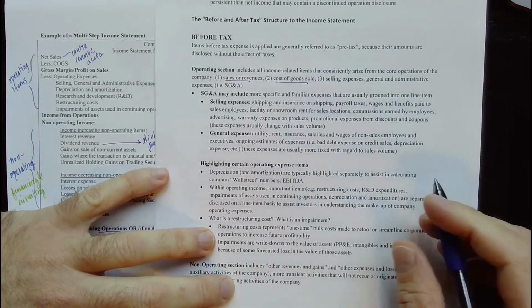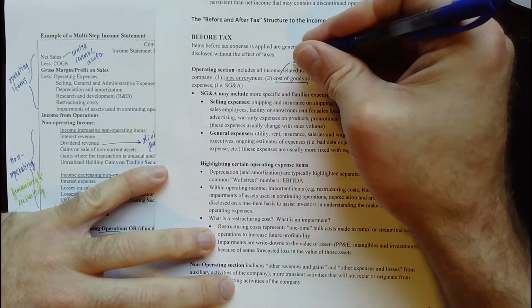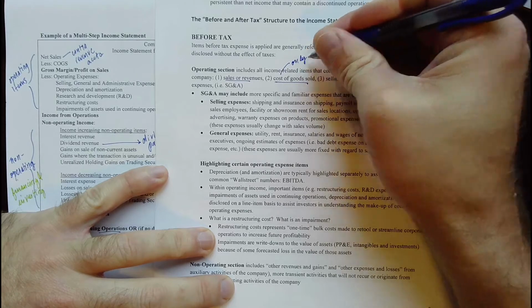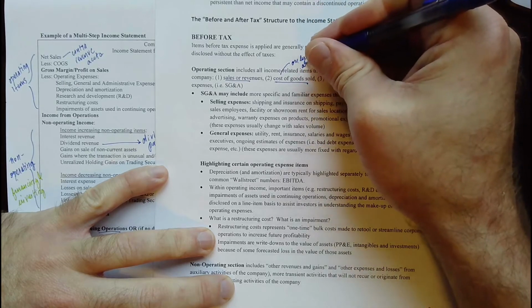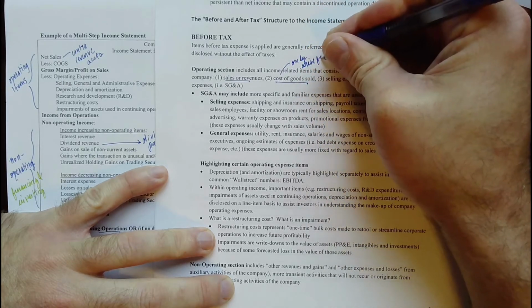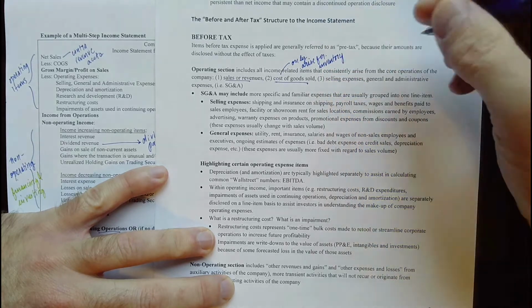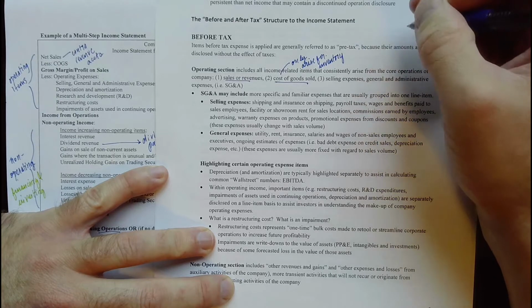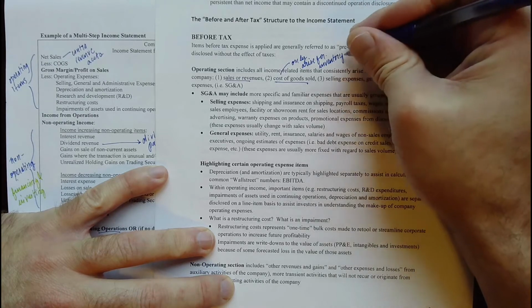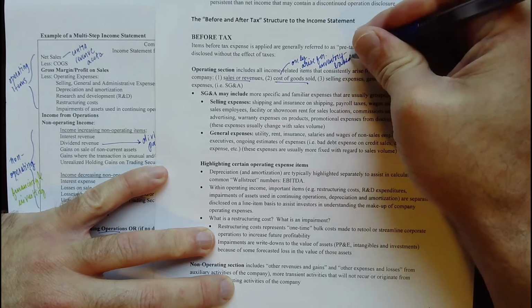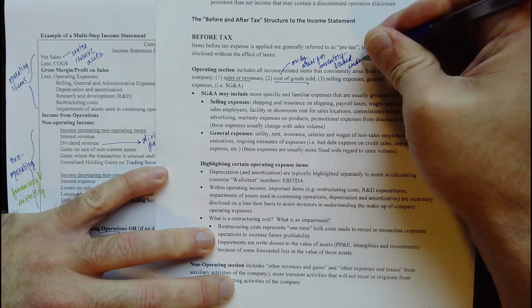Cost of goods sold will only arise for inventory based companies. So if the profits of the company are generated through inventory sales, whether that be a manufacturer, a wholesaler, or a retailer, that's when we see cost of goods sold.